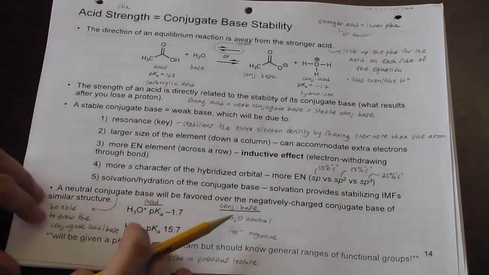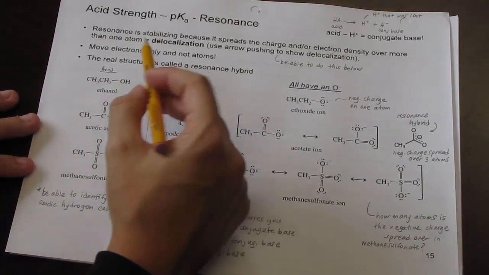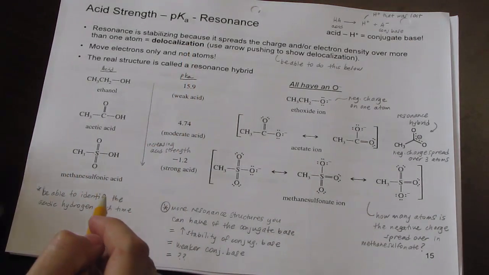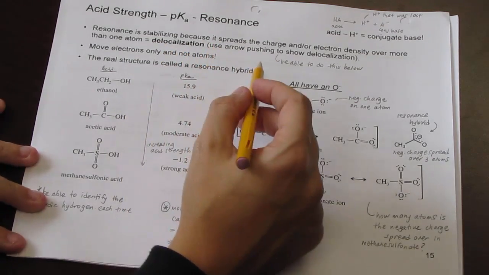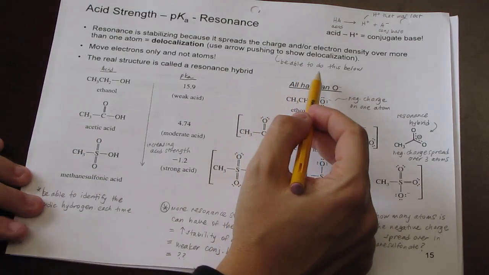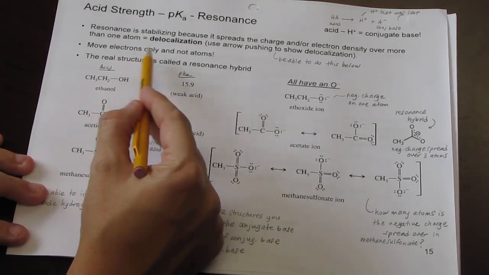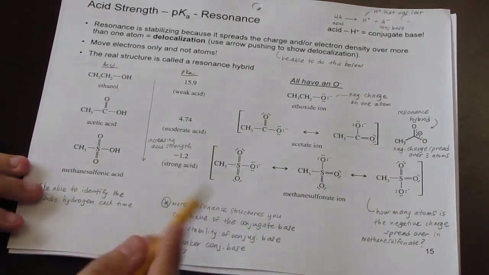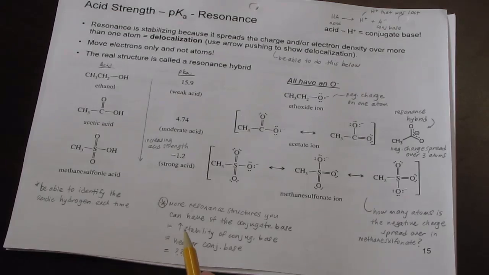So let's talk about each of these 5 factors, starting with resonance. So remember that resonance is stabilizing because you're spreading out the charge over more than one atom. And this term is known as delocalization. And the arrow pushing we used shows this delocalization, and you have to still be able to push arrows for resonance. Okay, and just a reminder, you're moving electrons only and not atoms, and the real structure is a resonance hybrid. Okay. So let's look at a series where the only difference would be resonance.